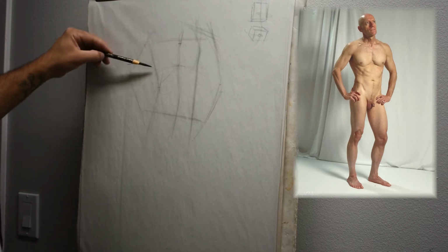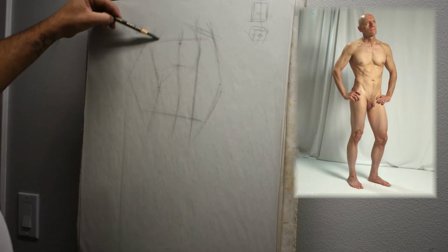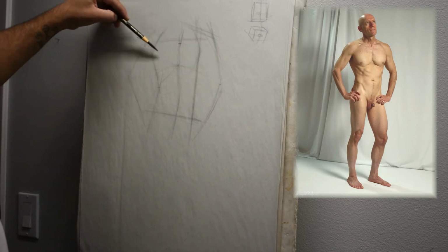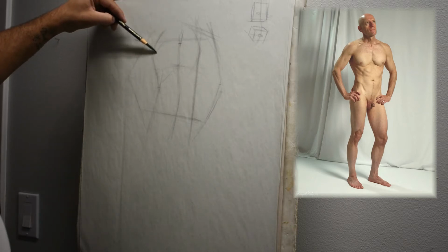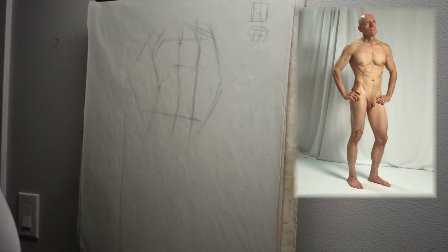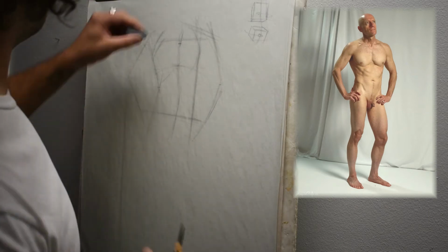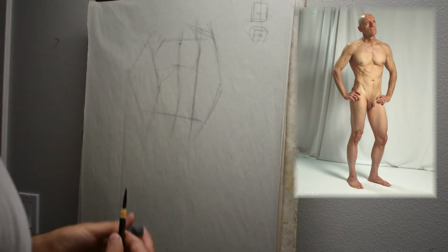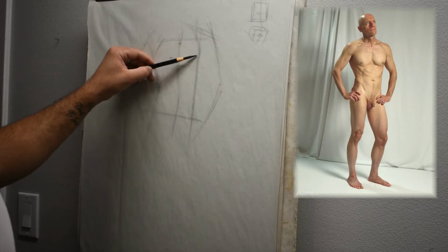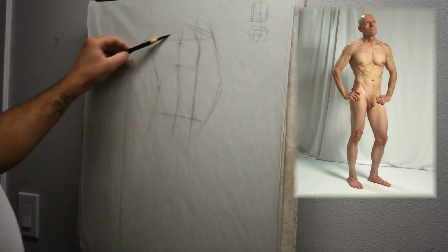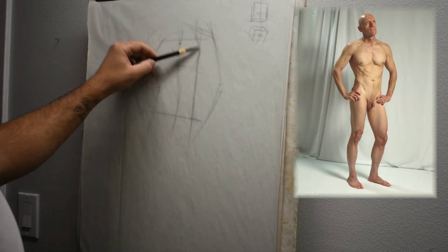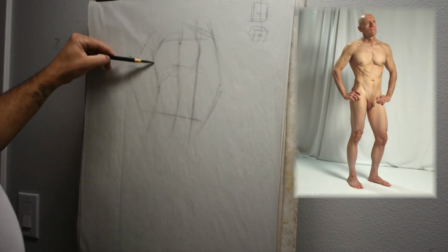Okay, I'm kind of looking for the top part of, there's a line right here that creates this little circle around the pec muscles in his case.